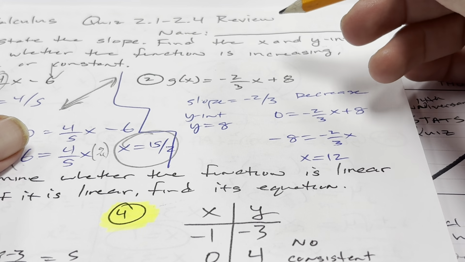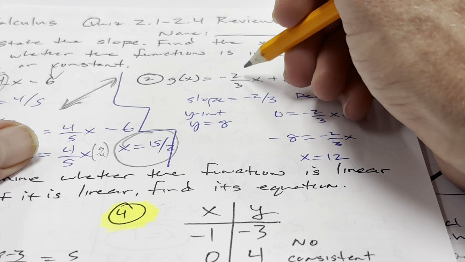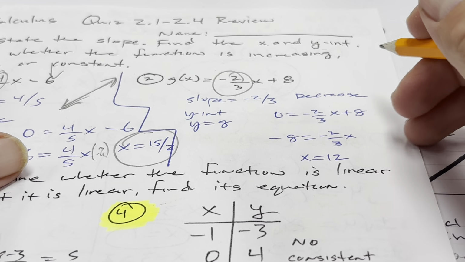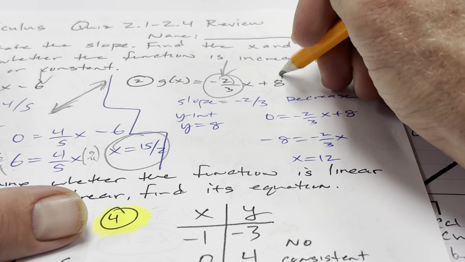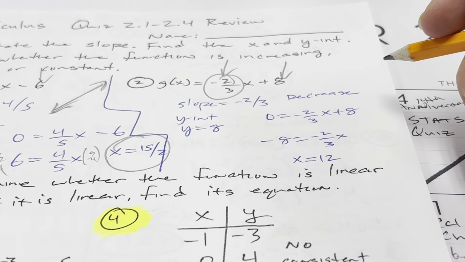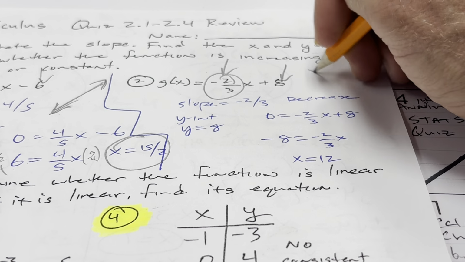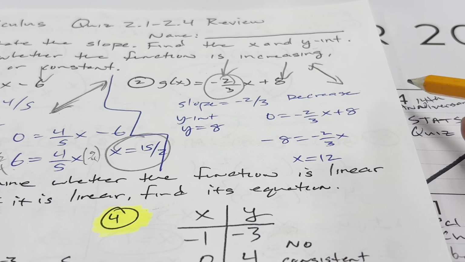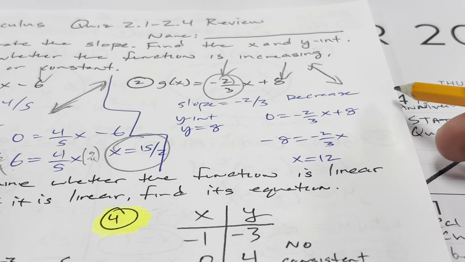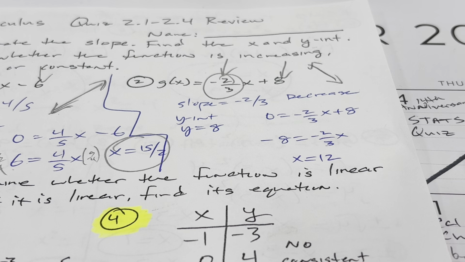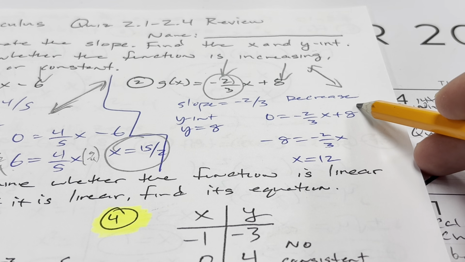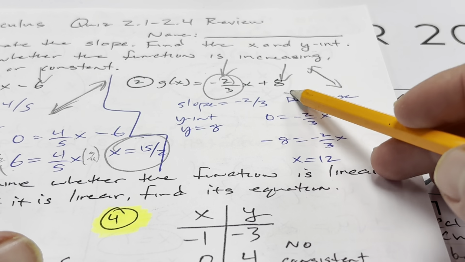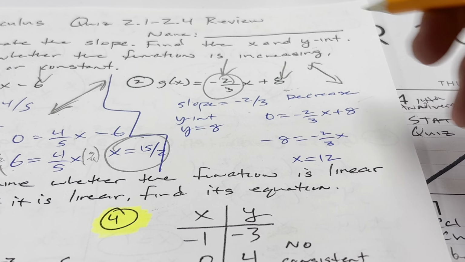On number 2, what is the slope? The slope is negative 2/3. It's staring right at you. The y-intercept is 8. When x is 0, y is 8. You have a negative slope, so this graph is going down. It's decreasing. Constant would be like if you have g of x equals 5. It's constantly 5, and it would have a slope of 0. It would not have an x-intercept, and the y-intercept would be 5. We had one of those earlier, in your homework set, but I'd expect one of these two.